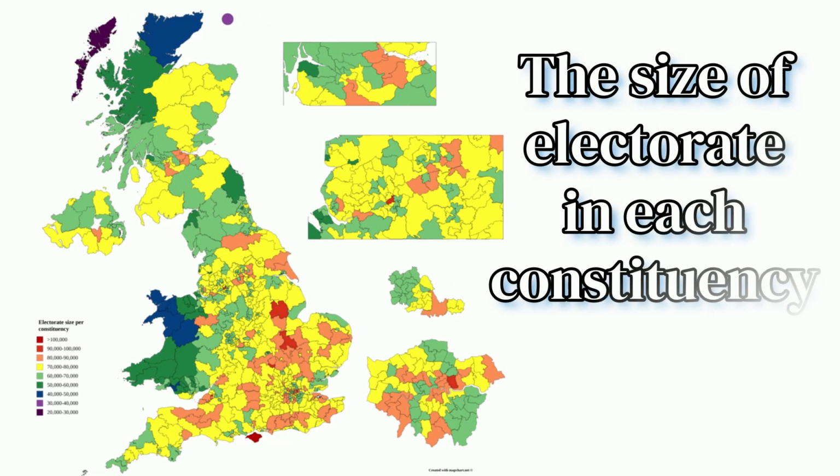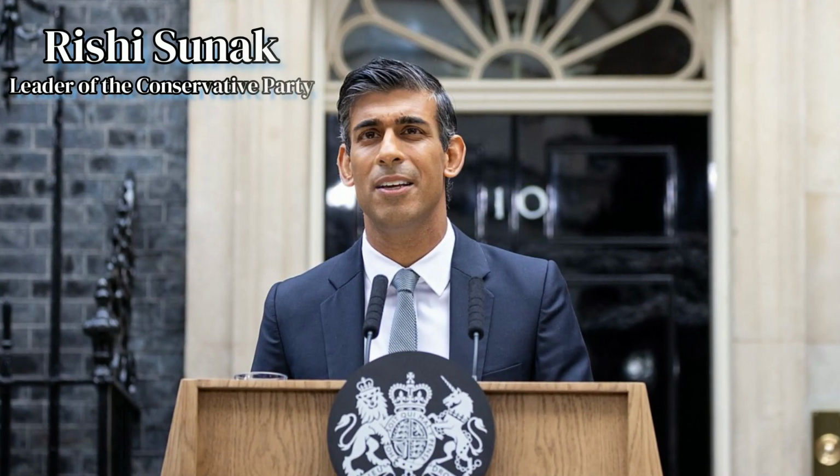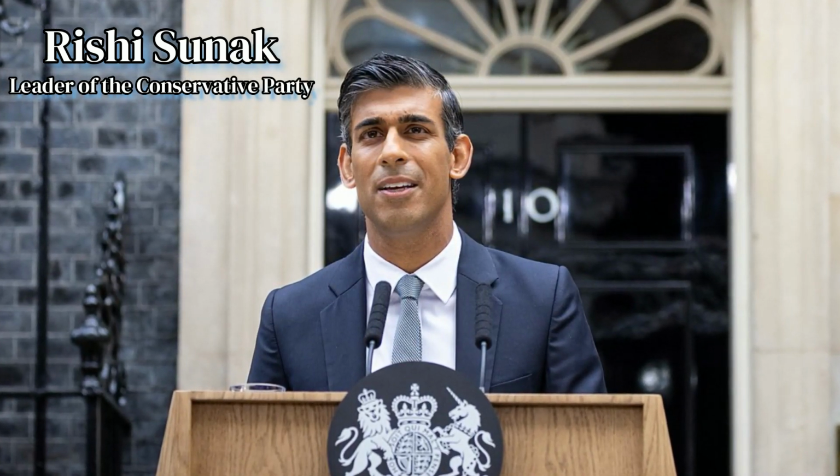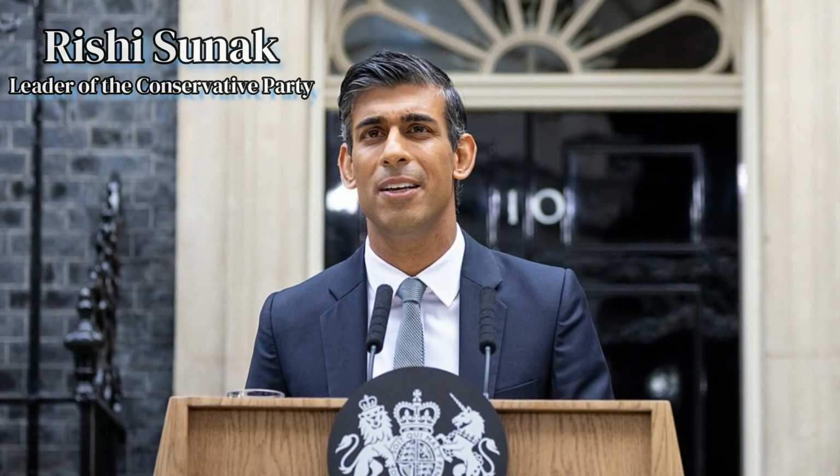Each MP belongs to a political party or serves as an independent. The party who wins the most seats after a general election forms the government. Their leader becomes Prime Minister. The current party in power is the Conservative Party. Their leader is Rishi Sunak, and he was appointed as Prime Minister on the 25th of October 2022, making him the first British Asian Prime Minister and the first Hindu to hold office.